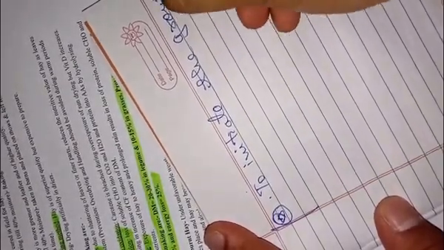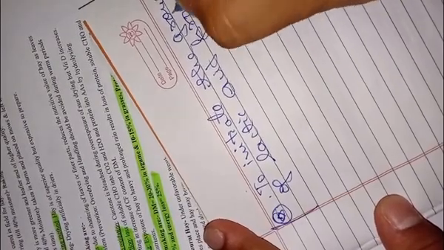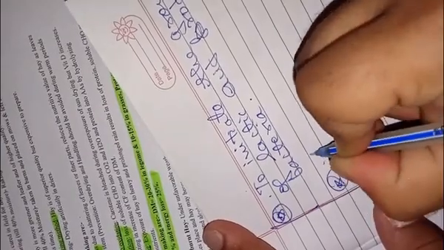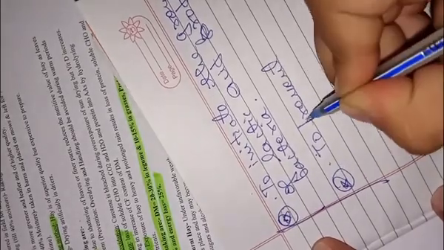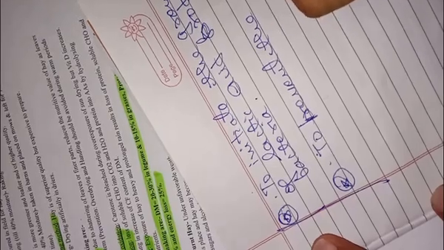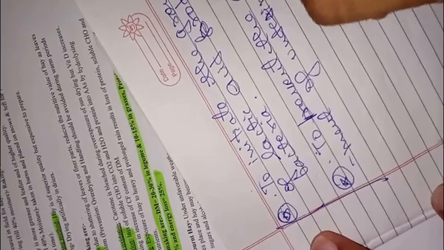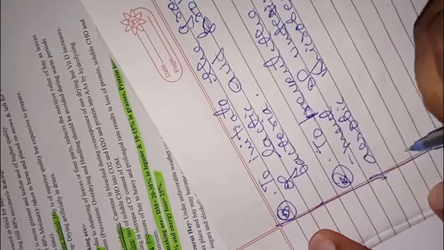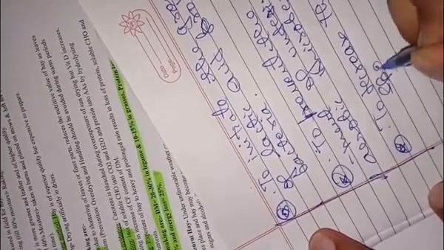Next is to prevent the development of undesirable aerobic microbes, because we do not need aerobic microbes, and to decrease mold spoilage. Okay.